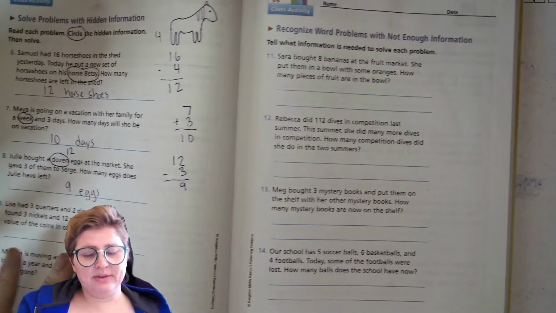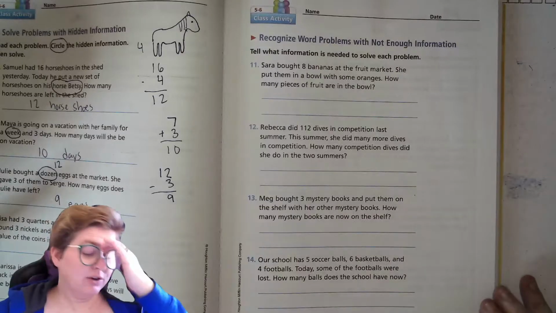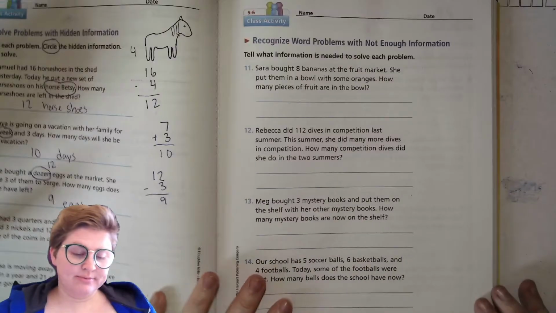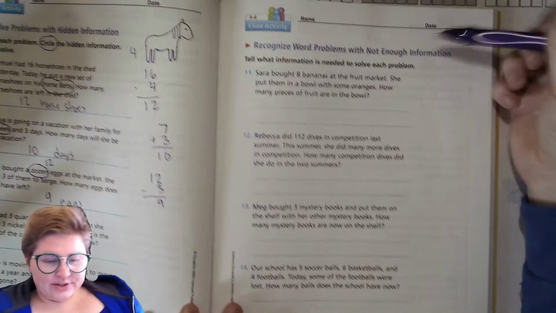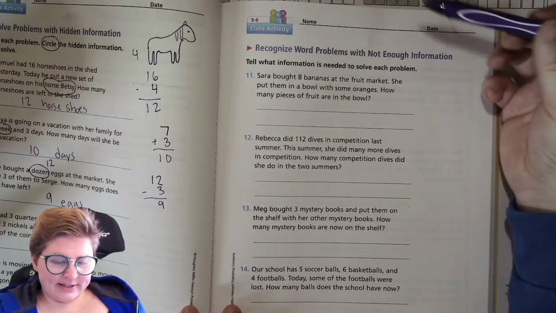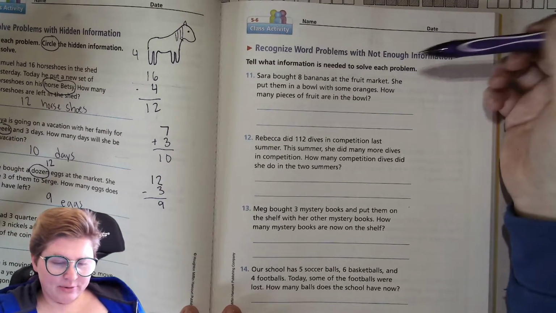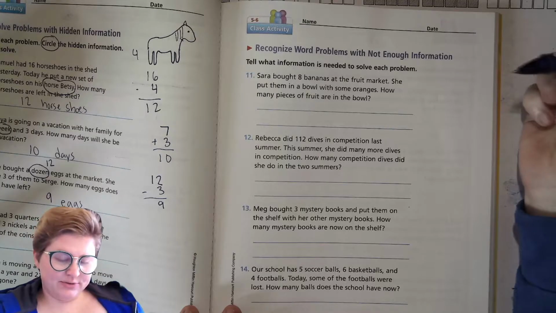Okay, you can go ahead and do the rest of these on your own. Now we're looking for problems with not enough information. You're going to tell what's needed to solve the problem. Okay? So Sarah bought 8 bananas at the fruit market. She put them in a bowl with some oranges. How many pieces of fruit are in the bowl?